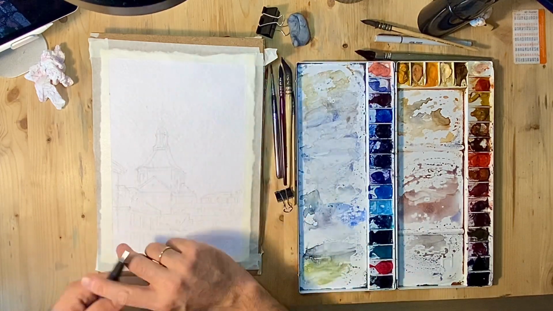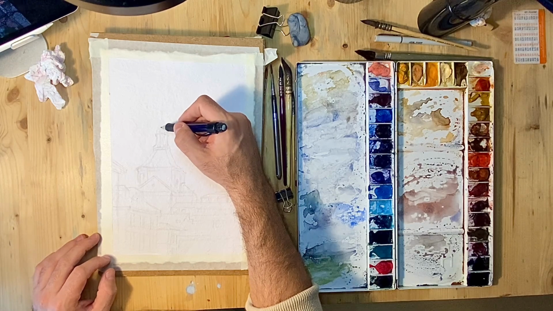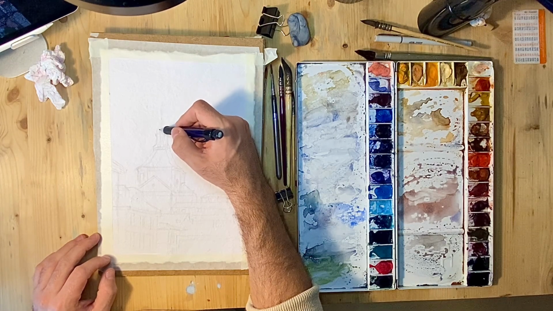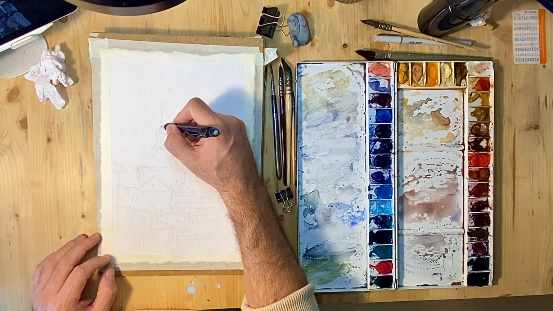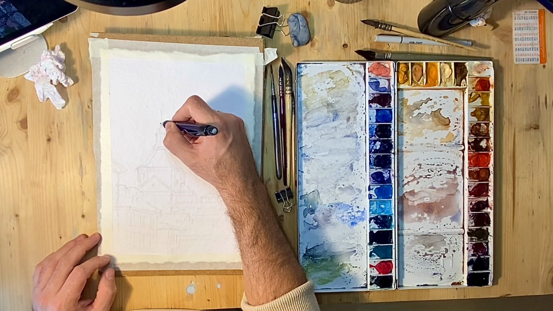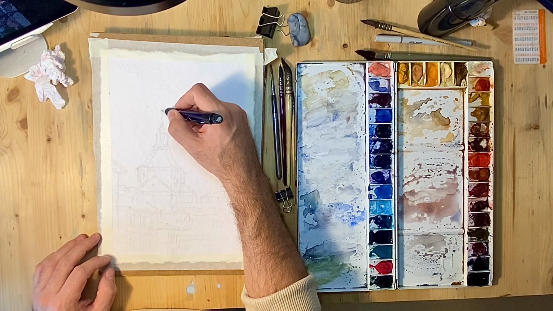I always use this kind of soft rubber, sorry, eraser. This is a soft eraser. It works really well with pencil lines. You can get mostly anything out of the paper without hurting it.